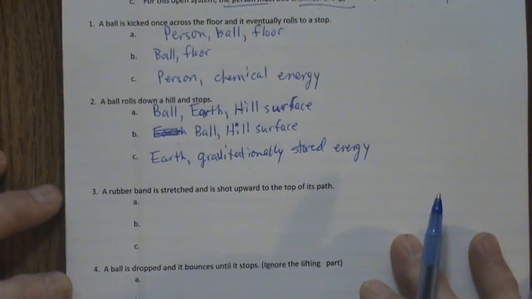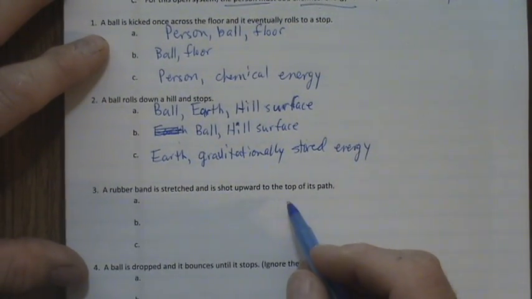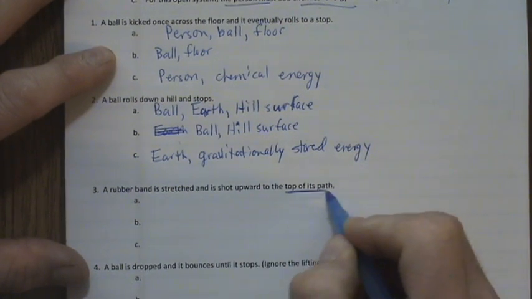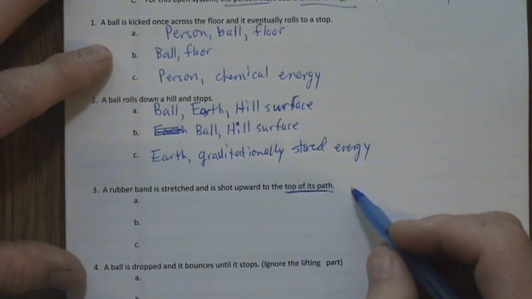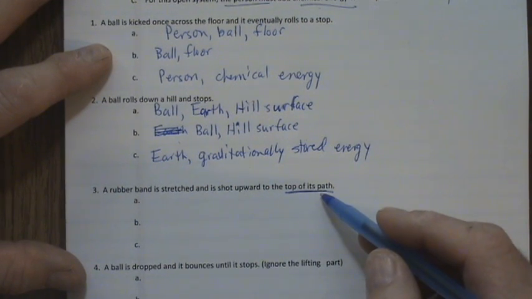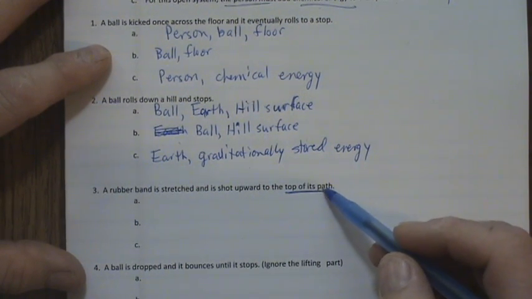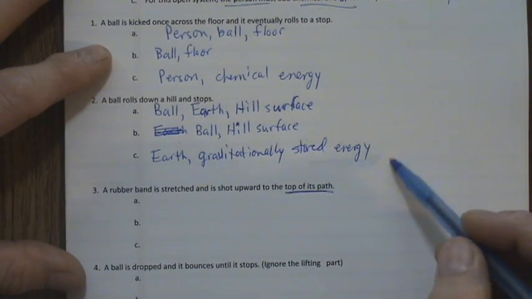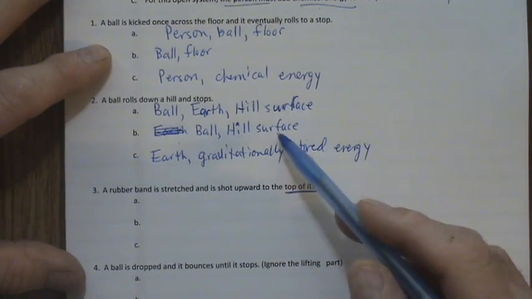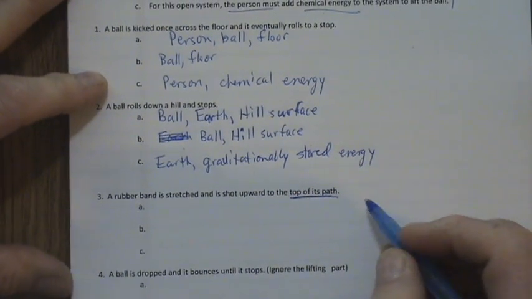Number 3, a rubber band is stretched and shot upward to the top of its path. A couple of things about the top of something's path. At the top of its path, all of the energy is gravitationally stored and none of it is kinetically stored. Sorry, it's been a little while, I've gotten a little lazy. This should not really be chemical energy. It should be chemically stored energy. We're going to try to use the word stored with all of these.